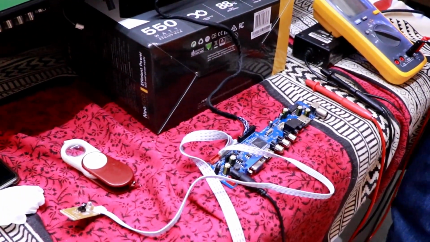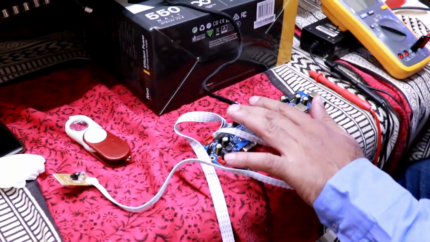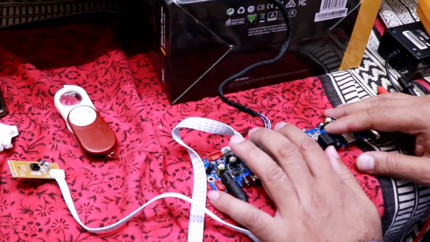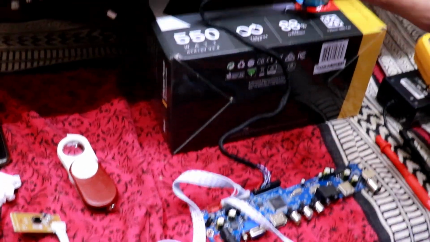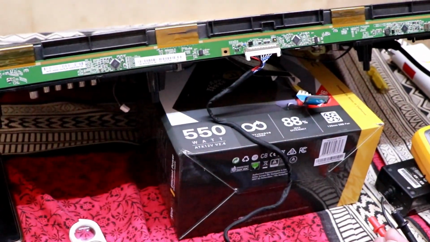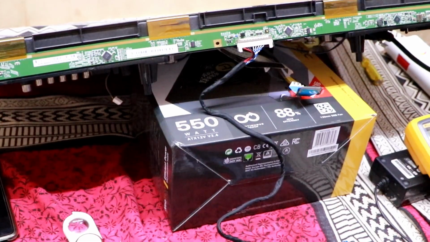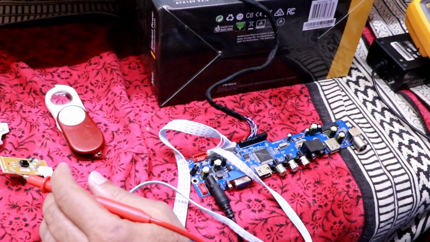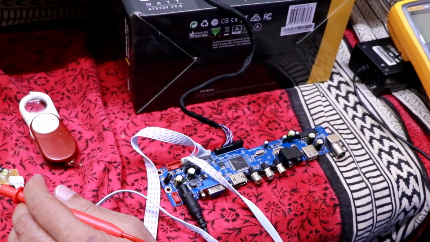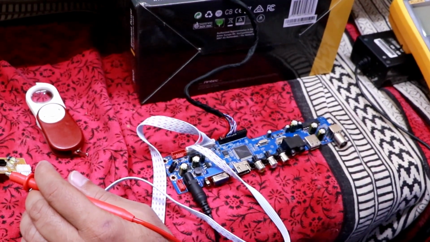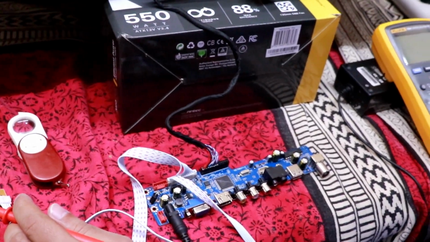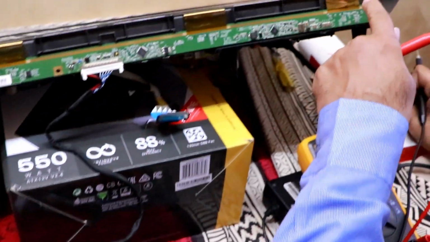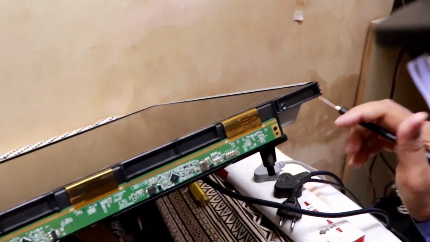Okay, so let's go ahead. This board is already programmed with 1366 multiplied by 768 resolution, so it has to give that output to run this TV. But what happens when I start this TV, we will see in a later video. Just see one thing. Okay, you get a spark here, right?